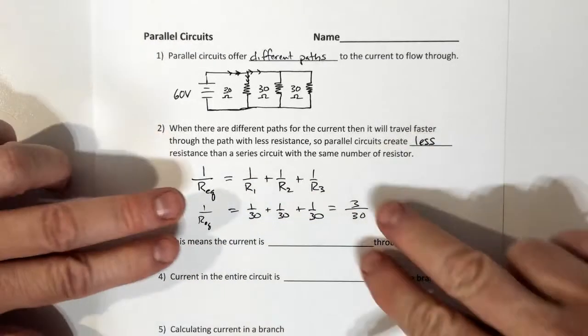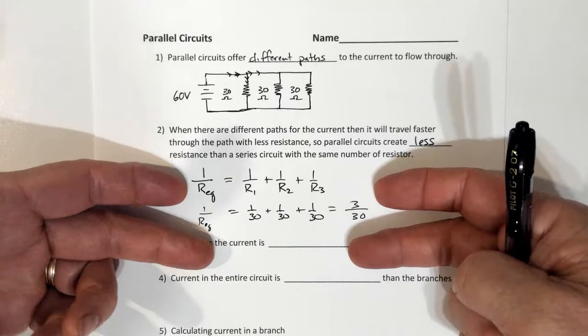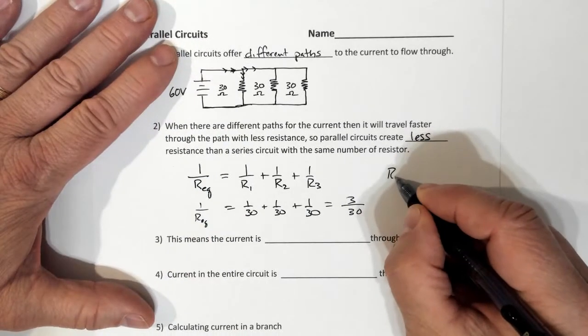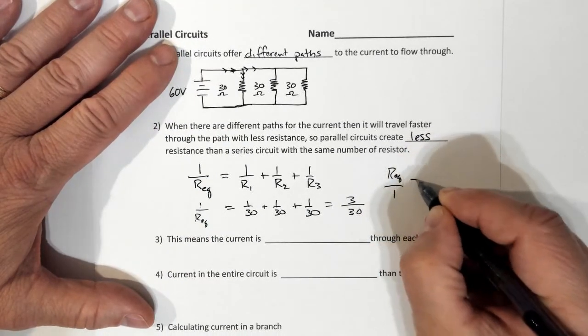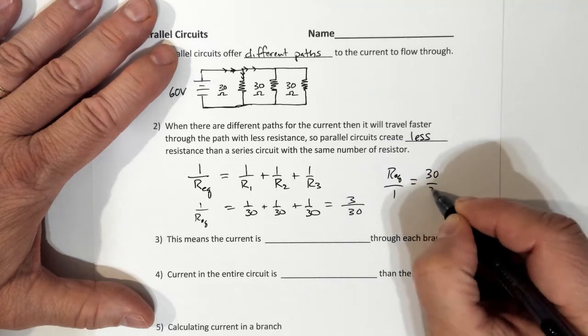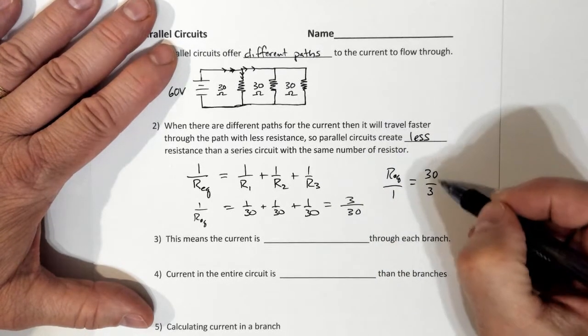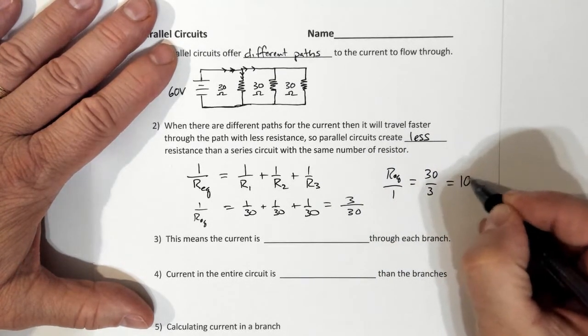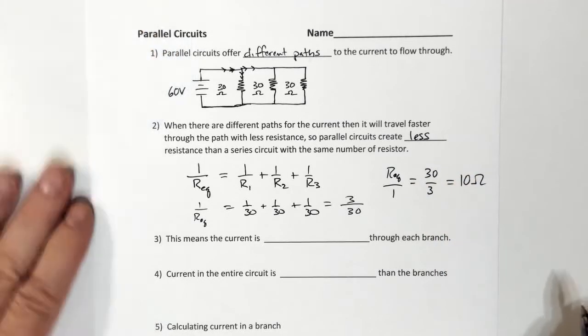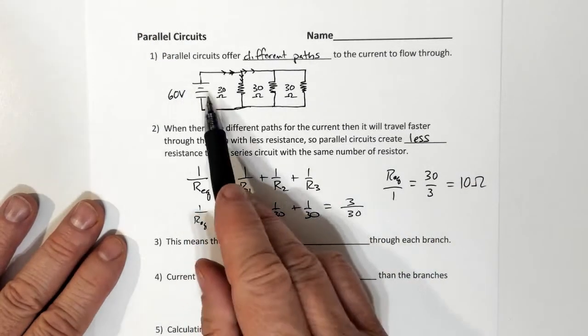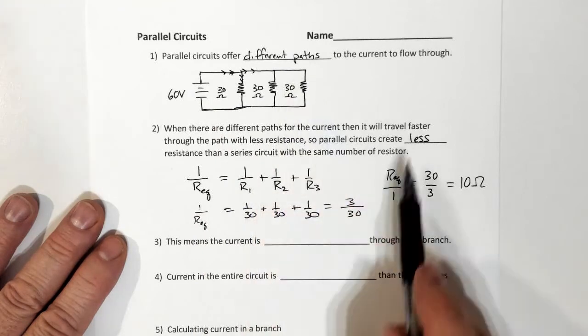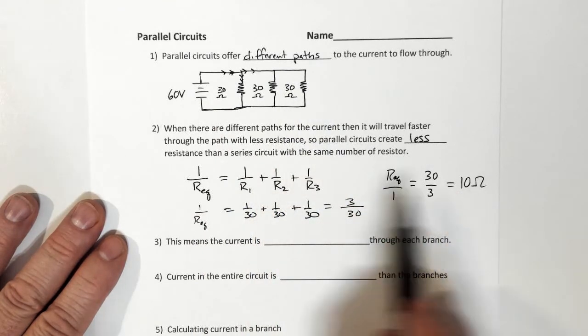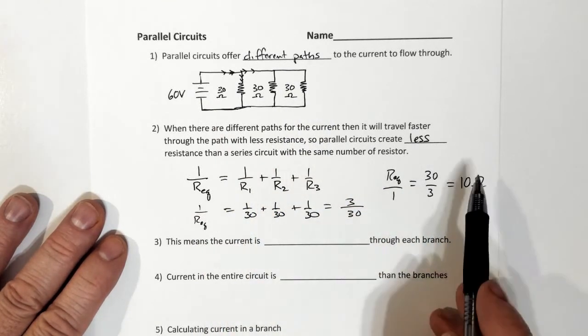So then what you do is you take both sides and you flip it. And so then you get R equivalent over 1 equals 30 over 3. And of course, 30 divided by 3 is 10 ohms. So what happens is when you put three 30 ohm resistors, you get a resistance that is equivalent to only 10 ohms.